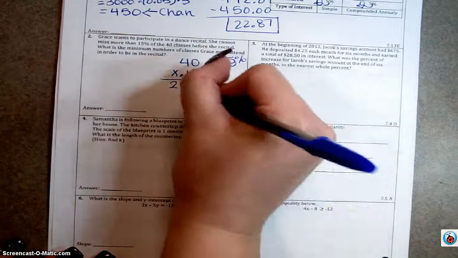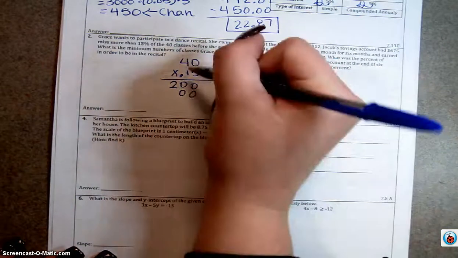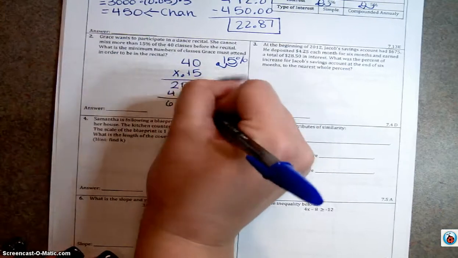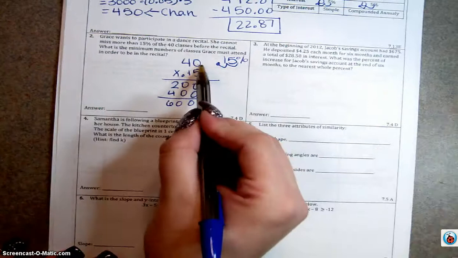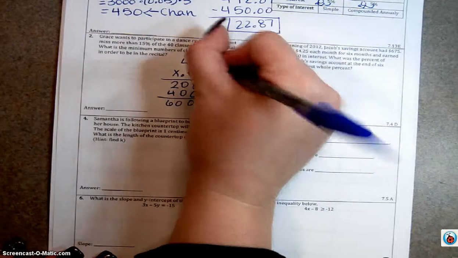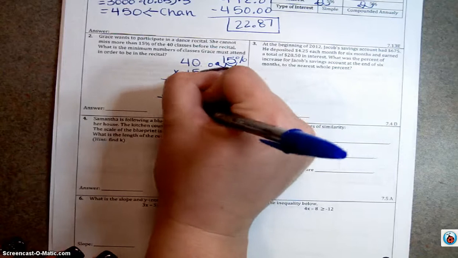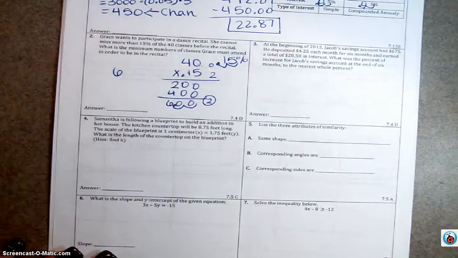I'm going to add another 0. 1 times 0 is 0. 1 times 4 is 4. Okay, then we add. Now I'm going to go back and count the number of numbers behind the decimal. There's 0 numbers behind this decimal, 2 behind this one, so 2 total. 1, 2. Okay, so she can miss a total of 6 dance classes.